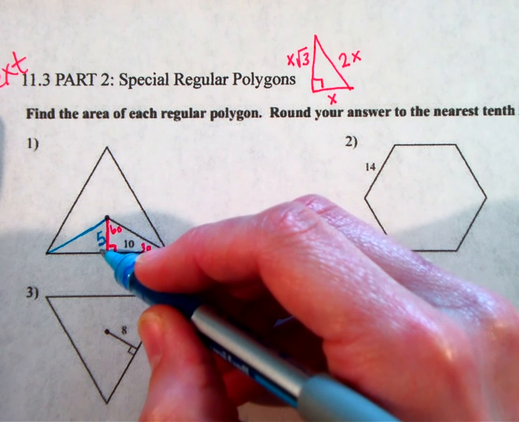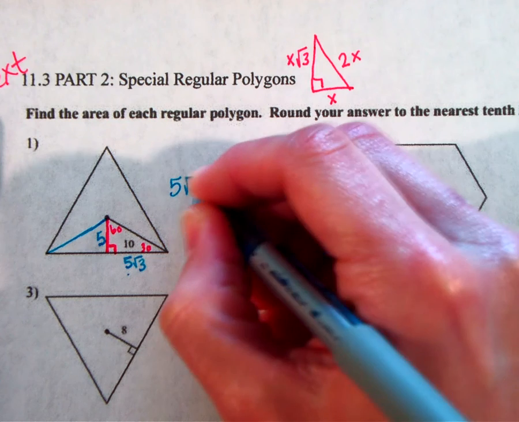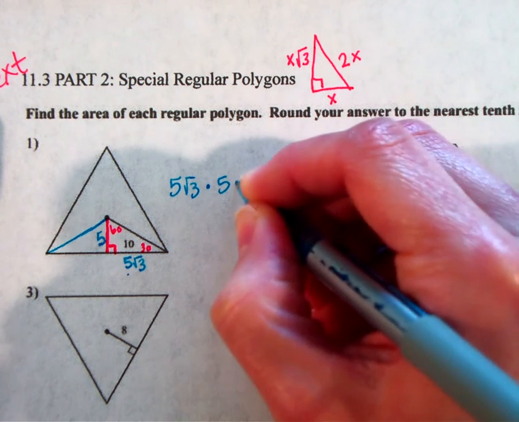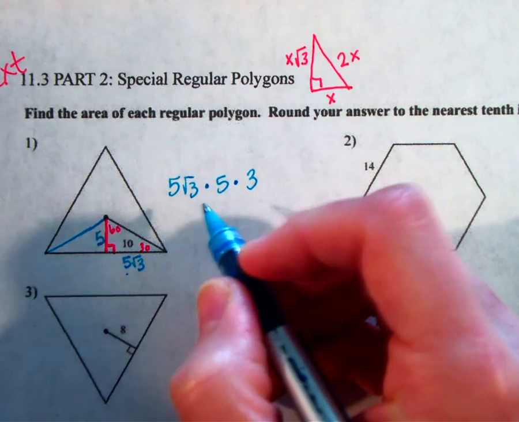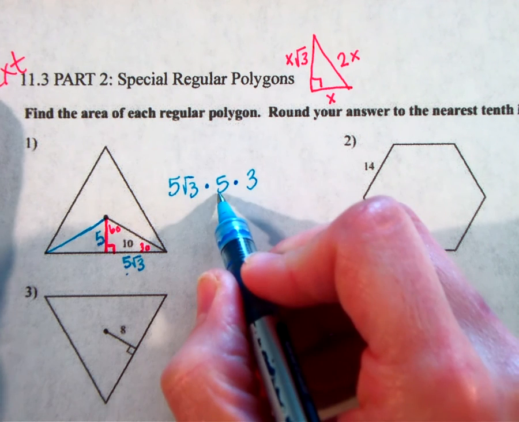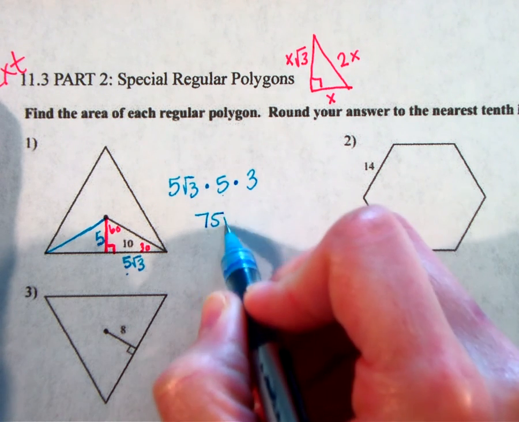The apothem in this case is 5, and then there are 3 of those. So half the side length times the apothem, and then it's a triangle, so it has 3 sides. Because this is an extension, we're going to keep this in simplest radical form. So 5 times 5 is 25. 25 times 3 is 75 radical 3.